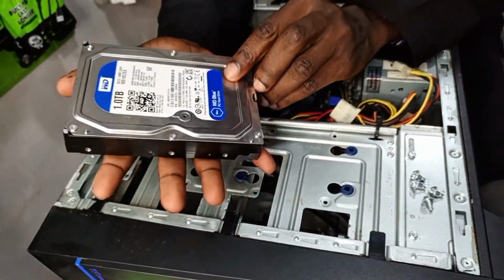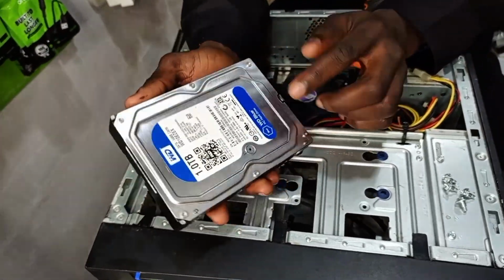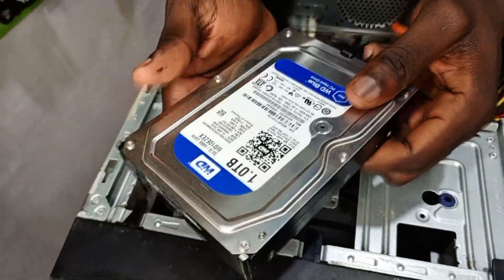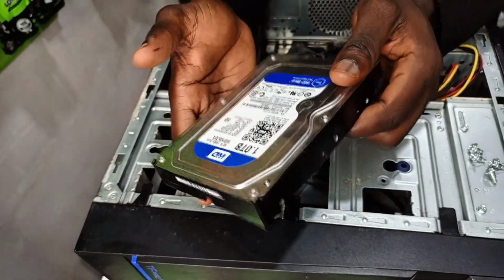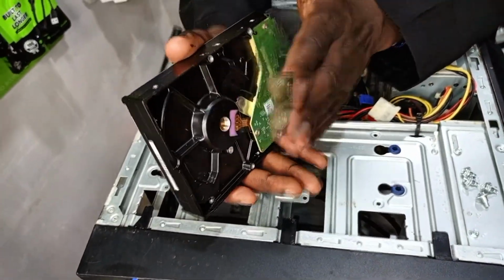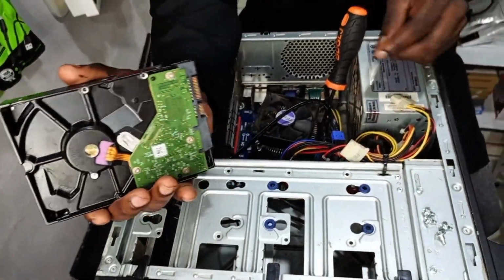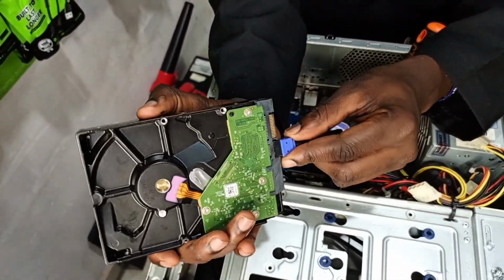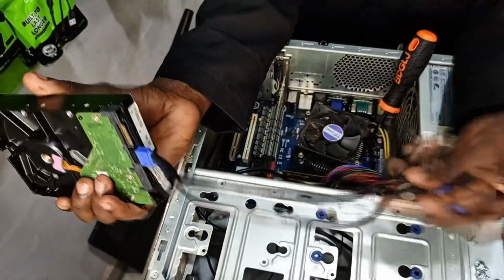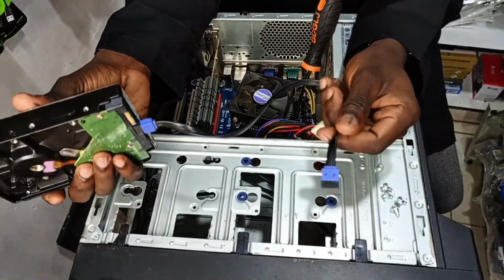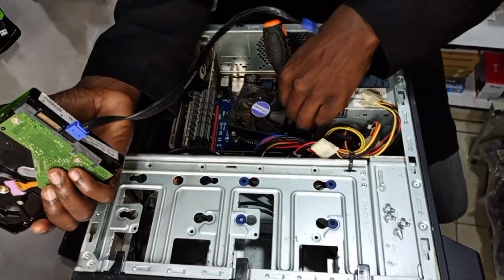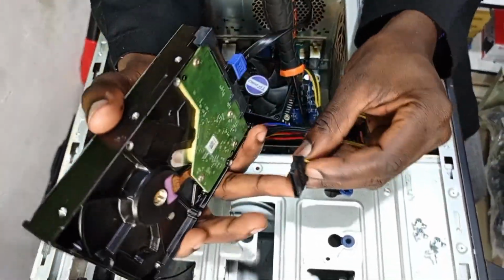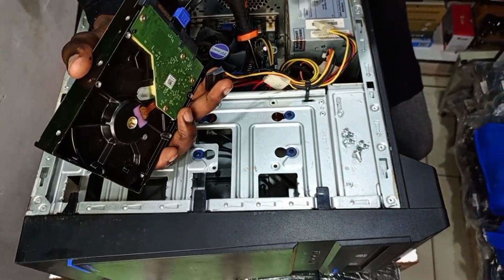So basically, this is the hard disk. For example, for this machine, it's 1 terabyte in size. This is the storage. All the files are stored in this device. Connected to it is a SATA cable. This is the SATA cable, this one, and it also gets connected to the power source from the power supply unit.